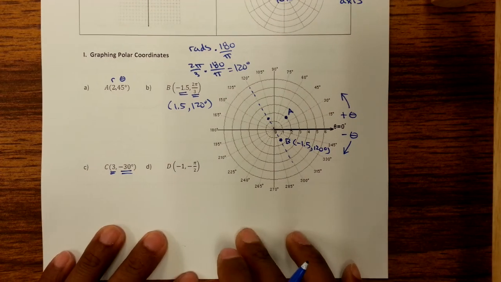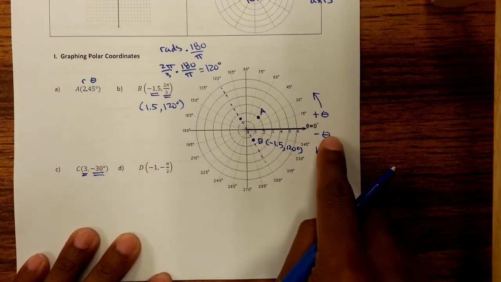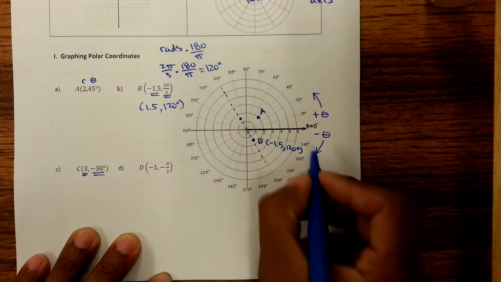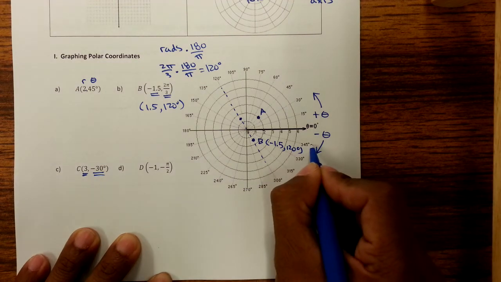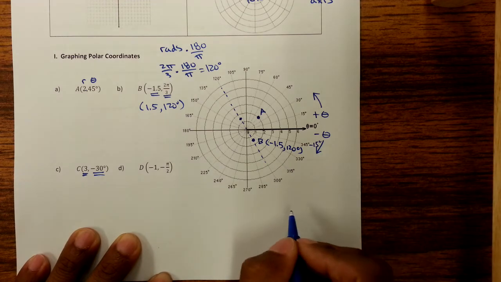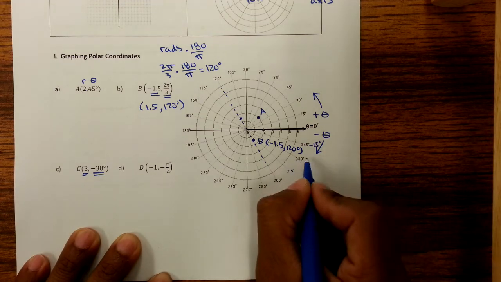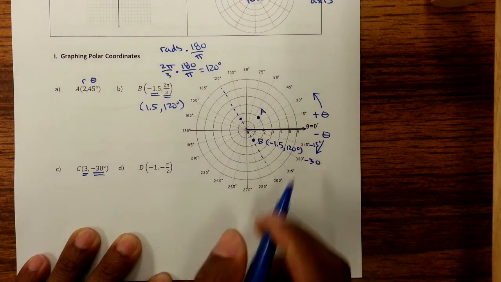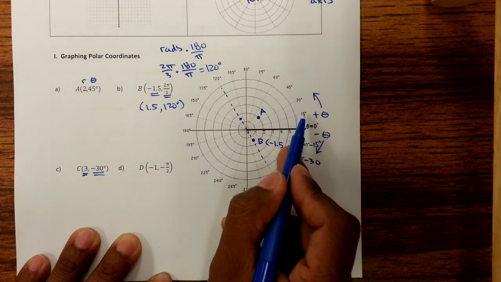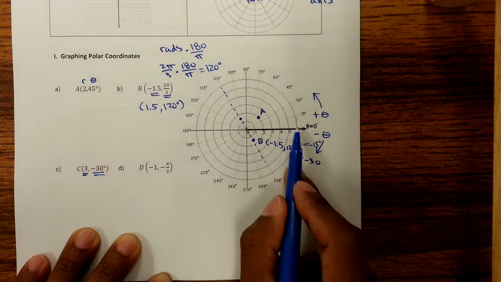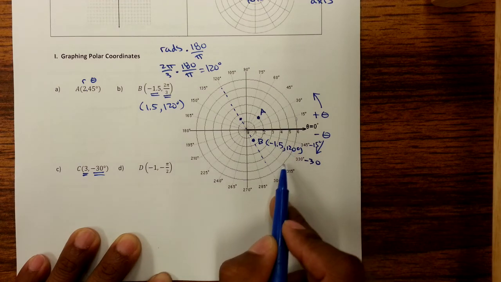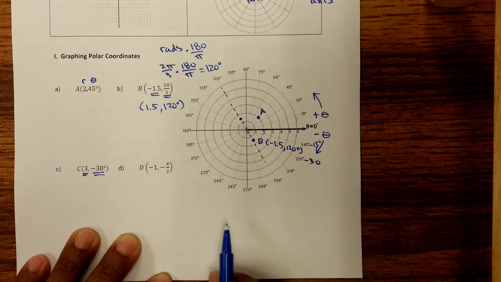So what that means is I'm going to need to start counting my angle measurements going clockwise. So this first angle, instead of 345, is going to be negative 15 degrees, and 330 is going to be negative 30 degrees. Because notice, each slice is 15. So positive 15, positive 30, positive 45. Negative 15, negative 30, negative 45, and so on and so forth.